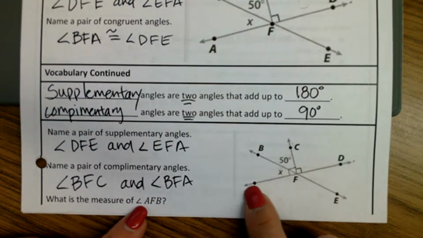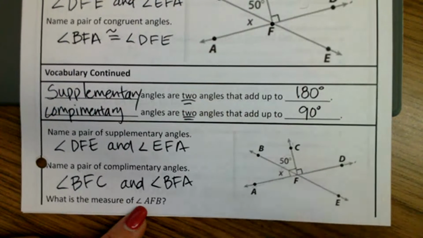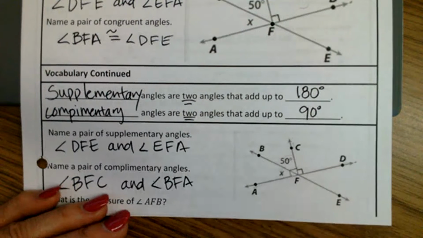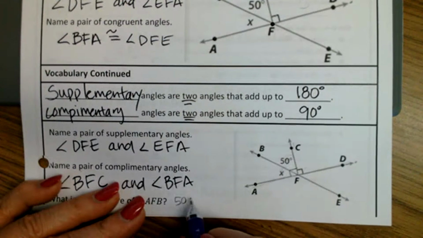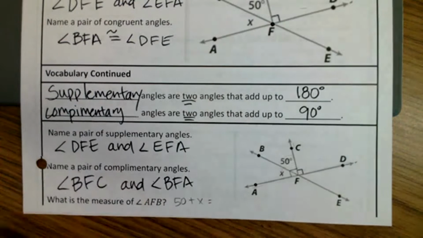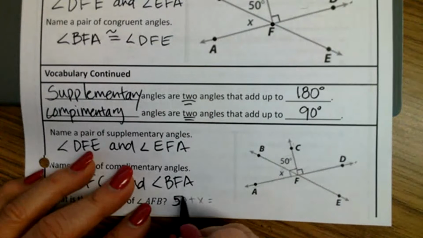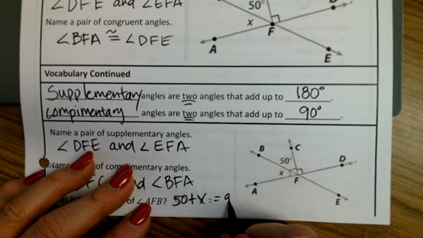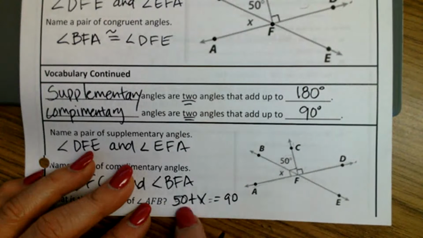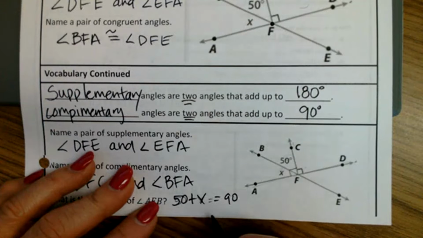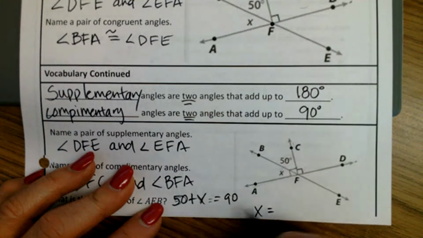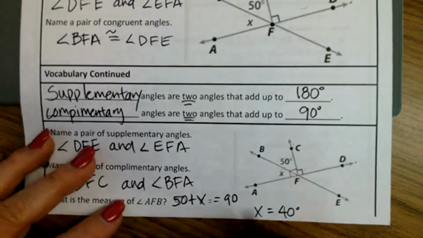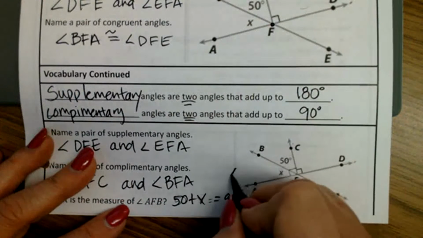So what is the measure of AFB? Well, we know that 50 plus x has to be 90, right? So 50 plus x equals 90. If I subtract 50 from both sides, x is going to equal 40 degrees, okay? Which means angle AFB is 40 degrees.